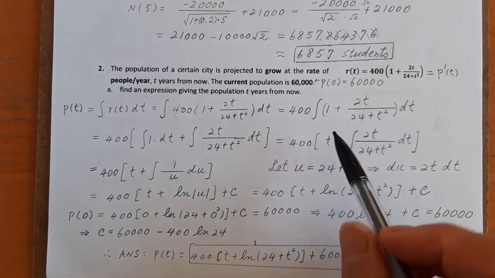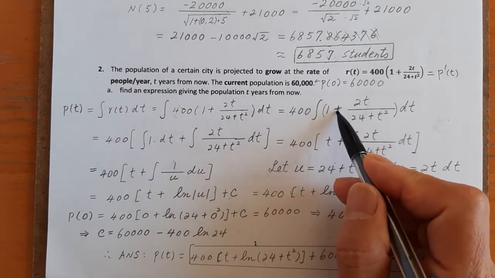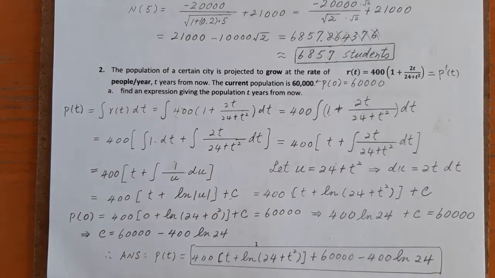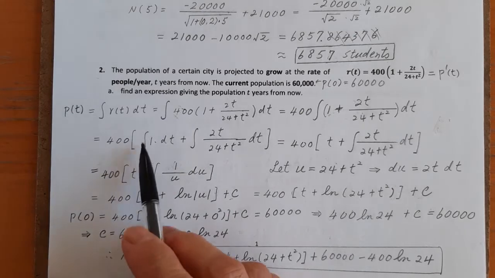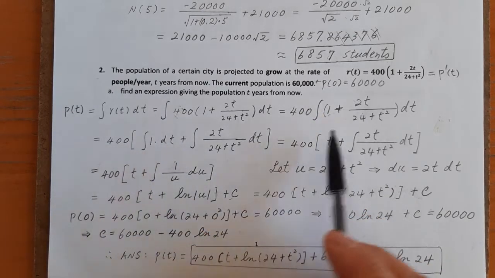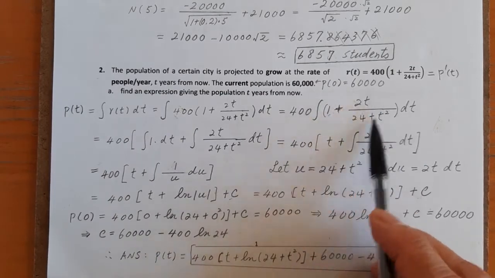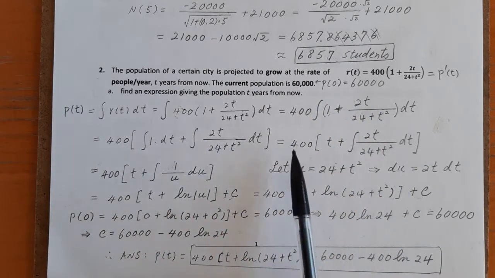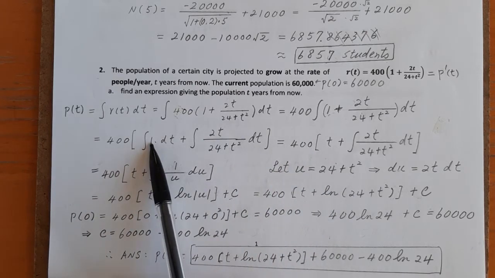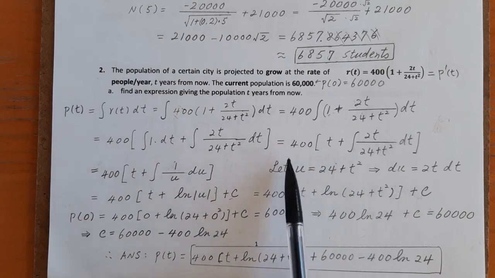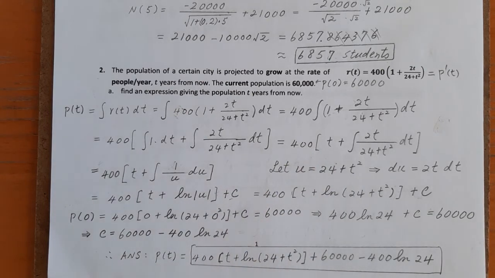For the sum of two functions, the integral equals the integral of the first function, 1 dt, plus the integral of the second function, dt. Separate and take the integral. So 400 times, the integral of 1 is t, plus c, and we can put c at the end, because many constants added together is still a constant.